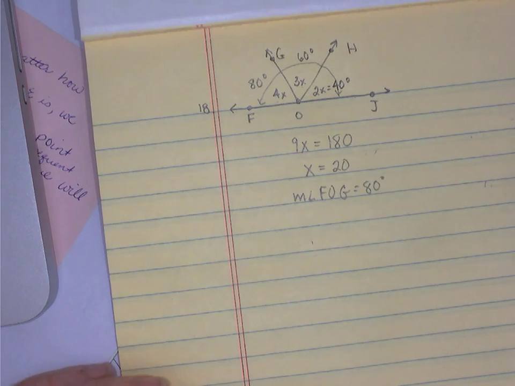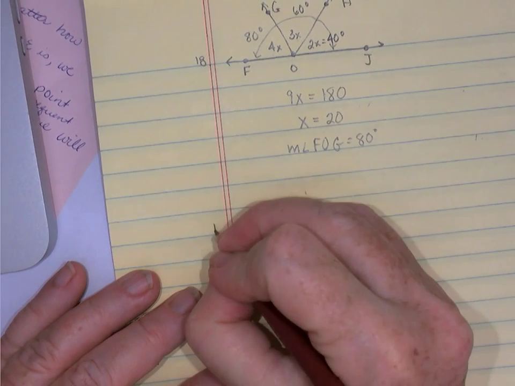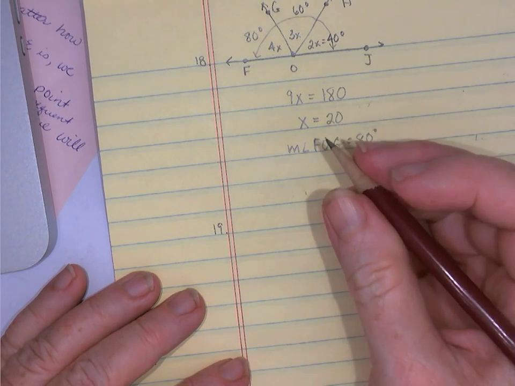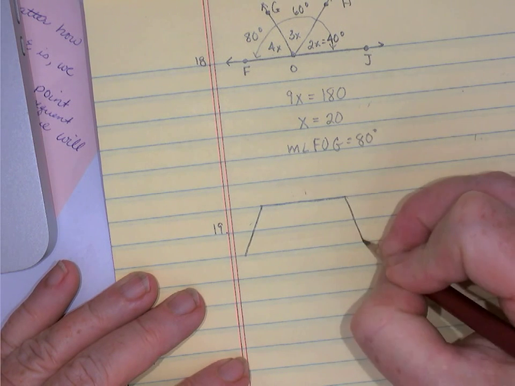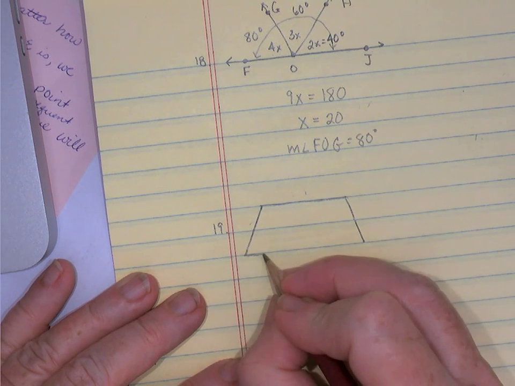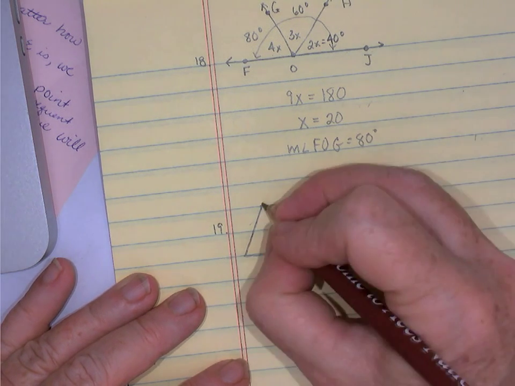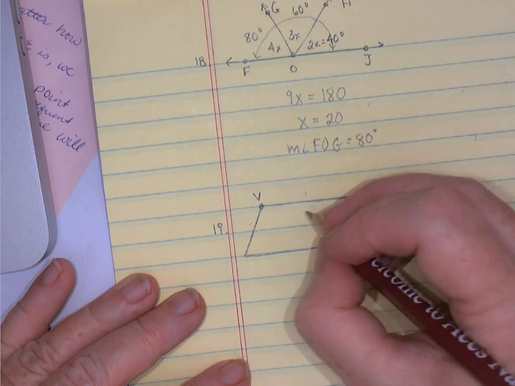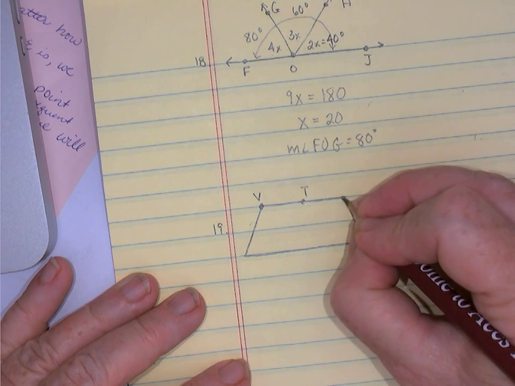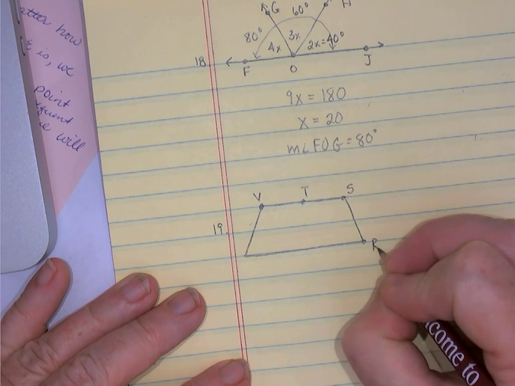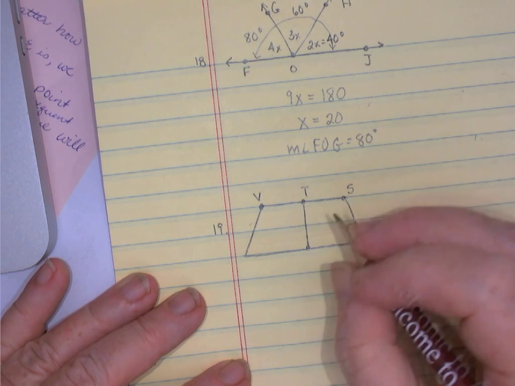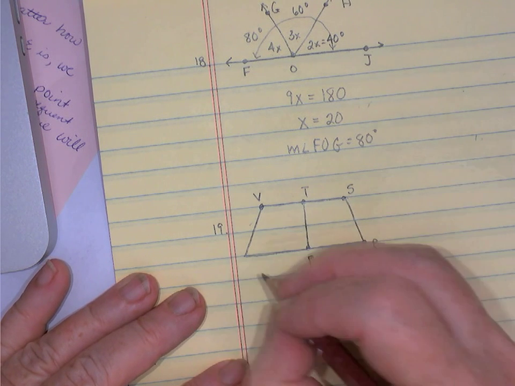Or number 19. Okay, so 19. I always have to redraw the picture. And in fact, it's kind of a good idea too, because you might think that it's kind of just silly, but as you're drawing, often your brain is working on something. So again, we have this picture. You don't want to make any silly assumptions about segments being congruent just because they look congruent, or forming right angles because they look like right angles.